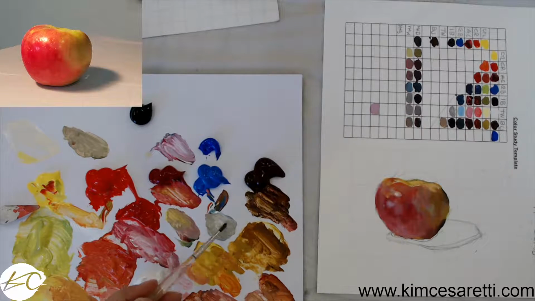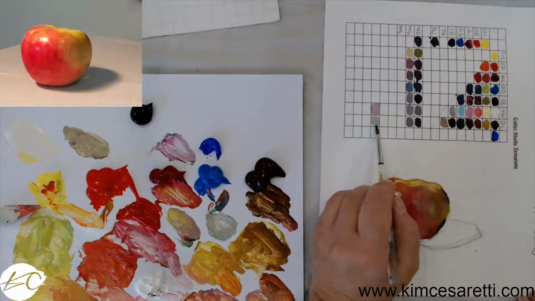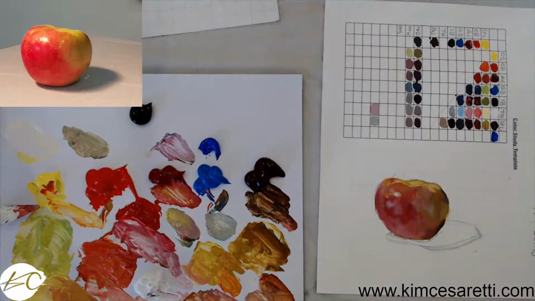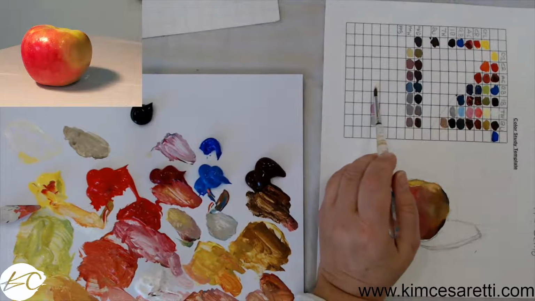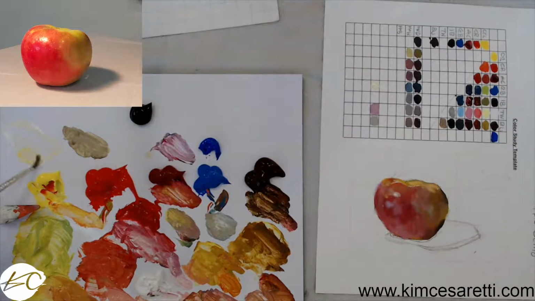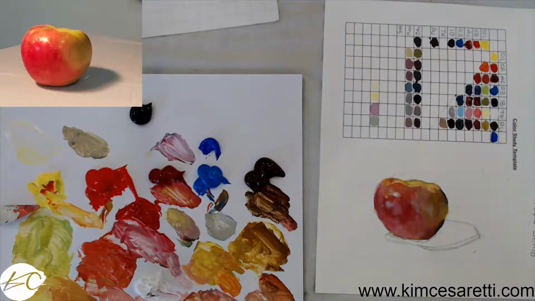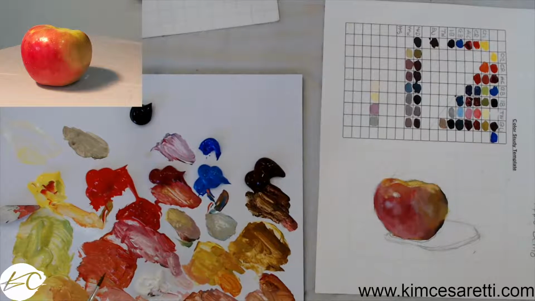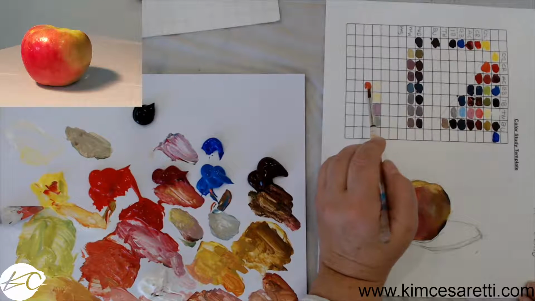Let's see, I use this color for some of the reflected lights. Let's start with, use this color for a highlight, and it's going to get even more interesting to see all the different colors that I've used so far on the apple, well, the major ones at least. This.